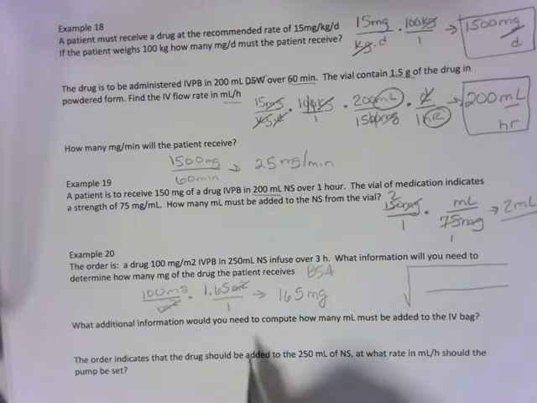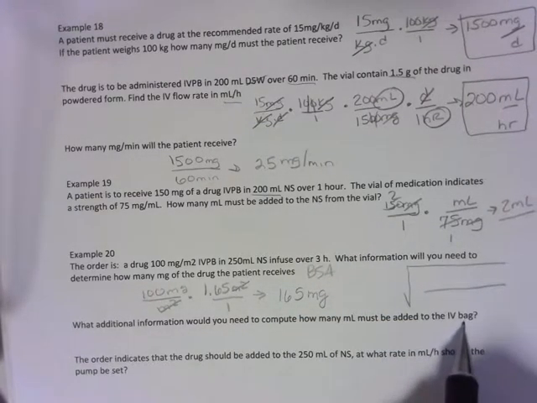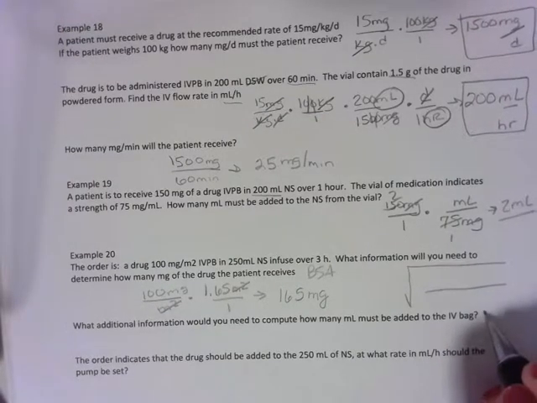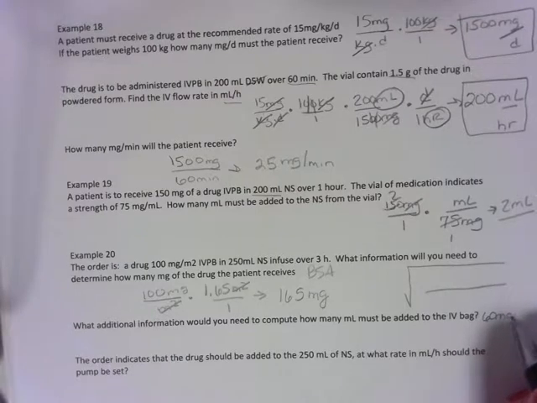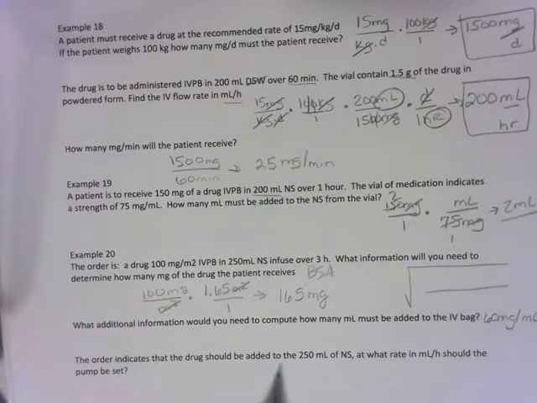What additional information do you need to compute how many mLs will be added to the IV bag? This drug is available in 60 milligrams per ml. The order indicates the drug should be added to 250 milliliters of normal saline, and at what rate in milliliters per hour should the pump be set.